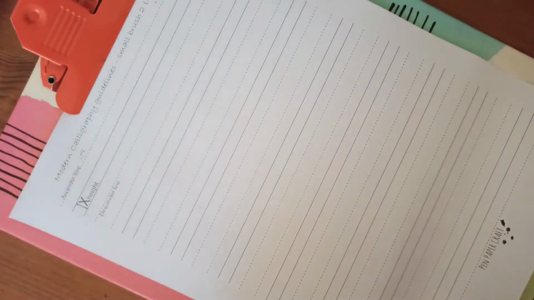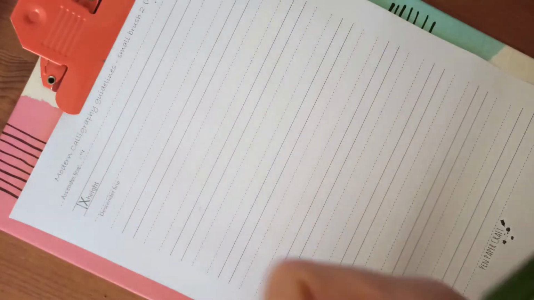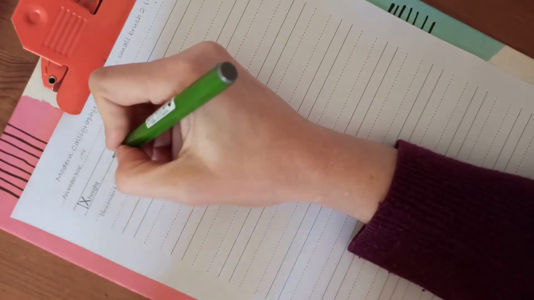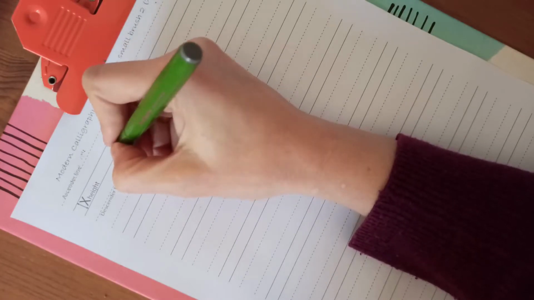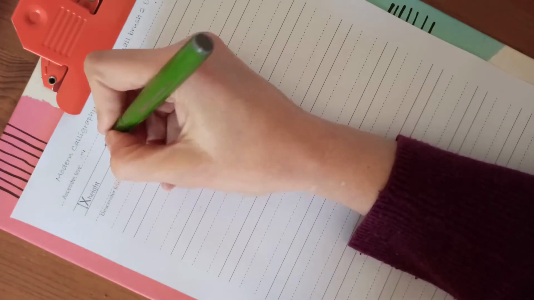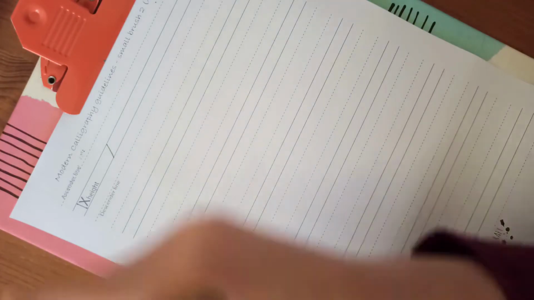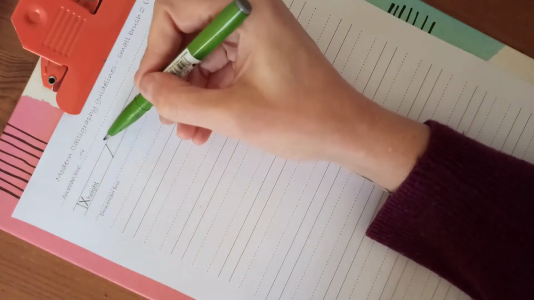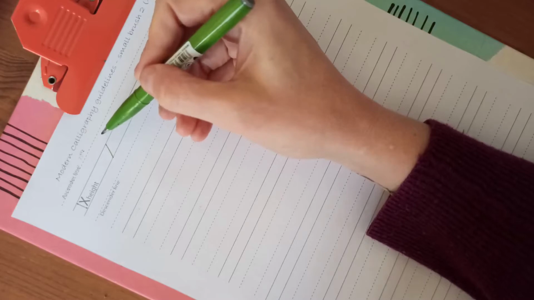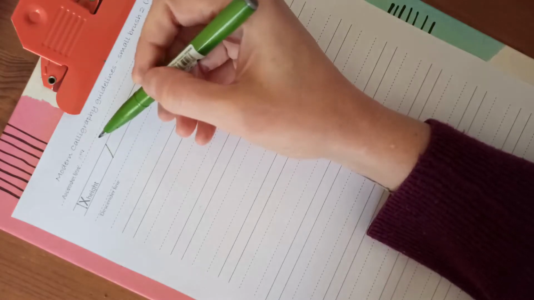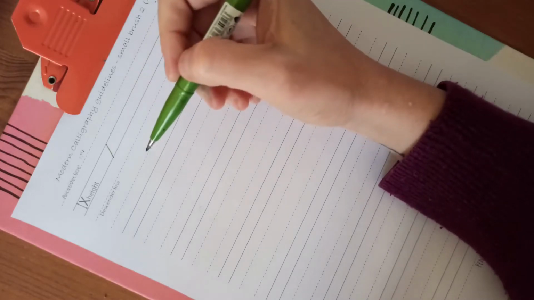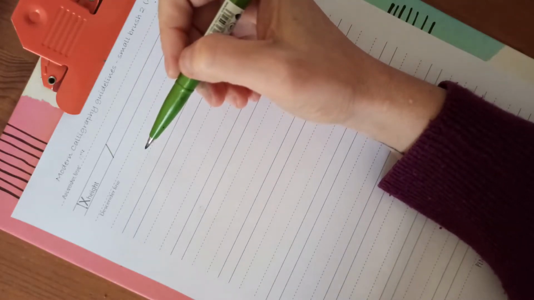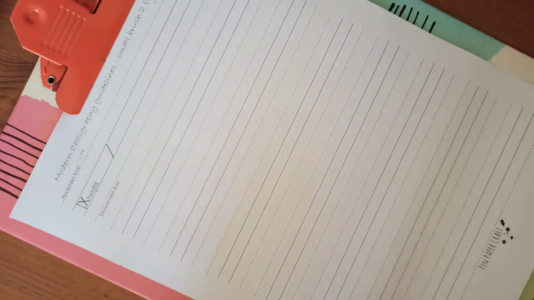So let's start with the upstroke. The upstroke starts from the bottom line and goes in an upward direction in a straight line. Basically it will be a thin stroke. As a quick reminder, whenever your pen goes in an upward direction, you draw a thin stroke, and whenever your pen goes in a downward direction, you will draw a thick stroke. So this is my upstroke, a thin stroke if you like.